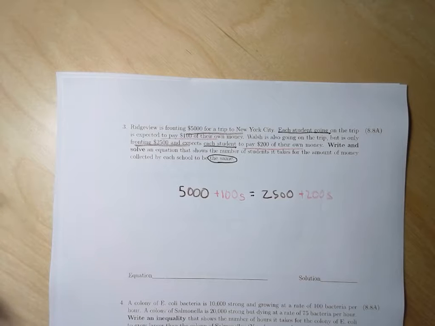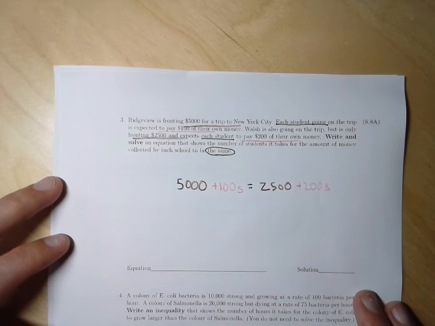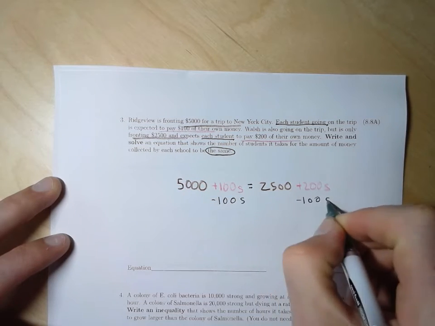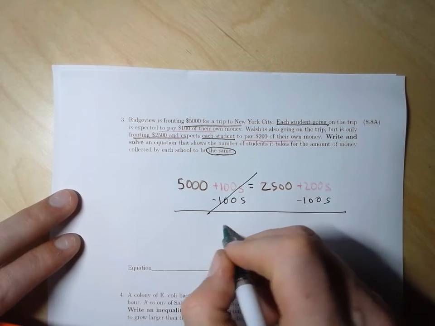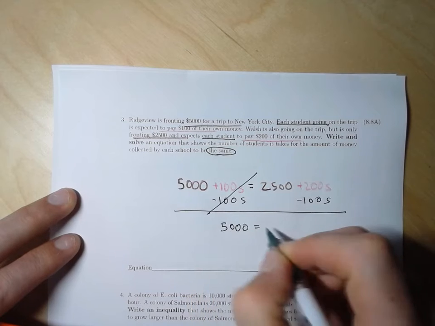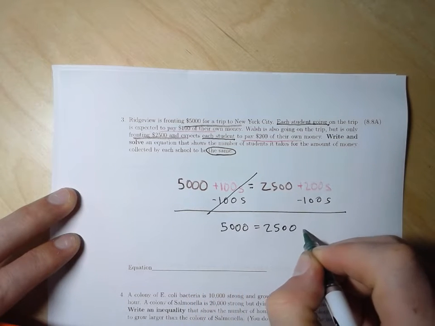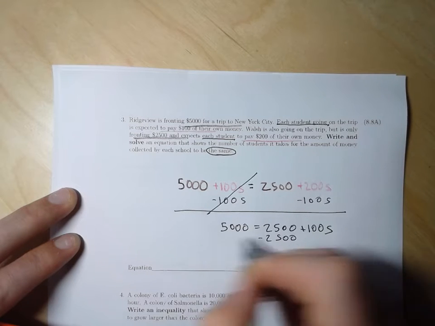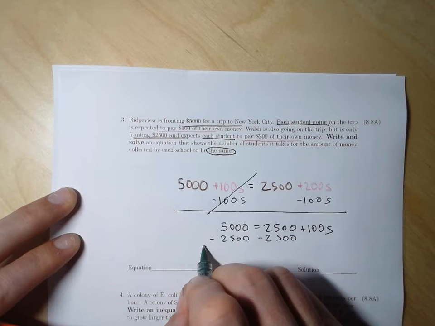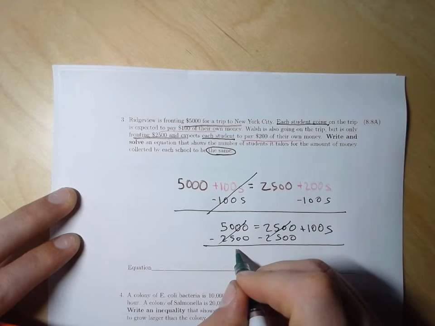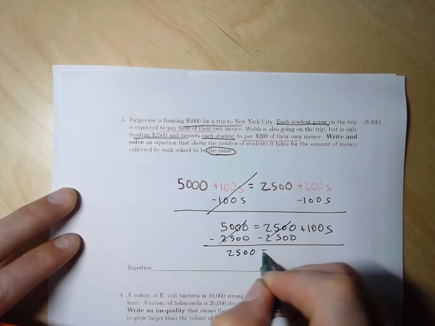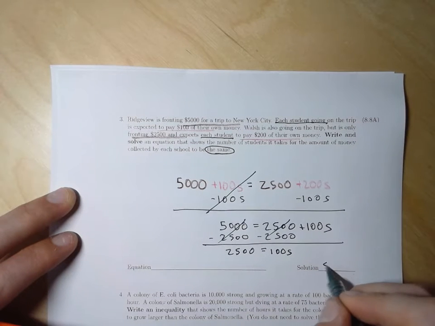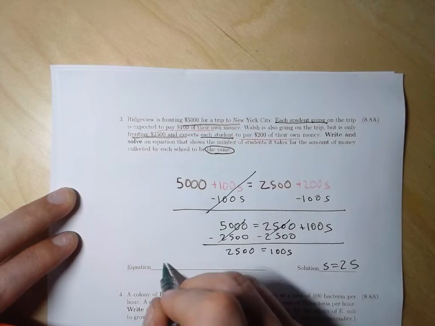And once you've got that equation written, the solution is pretty easy. Subtract 100s from both sides, zeros out, leaving only 5,000 on the left, and 2,500 plus 100s on the right. Subtract 2,500. That leaves 2,500 equals 100s, and if you divide by 100 you will get s equal 25, and here was the original equation.